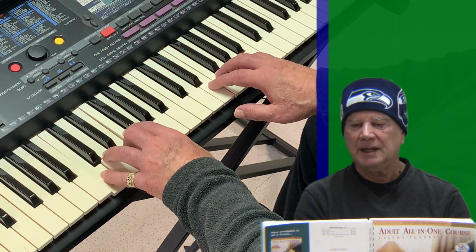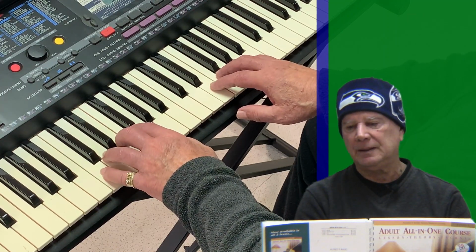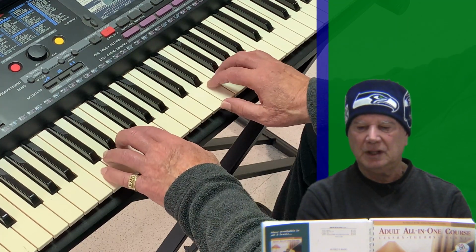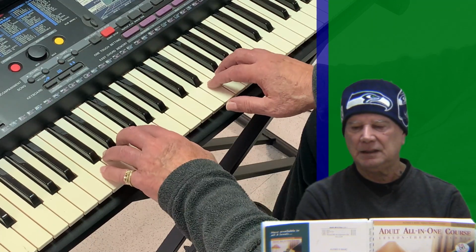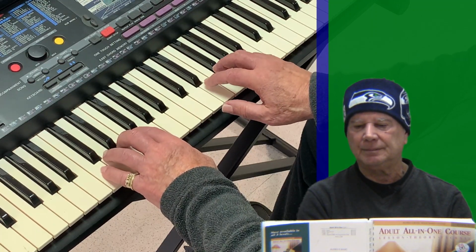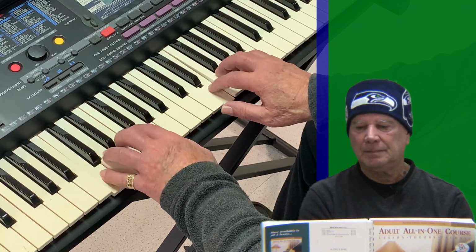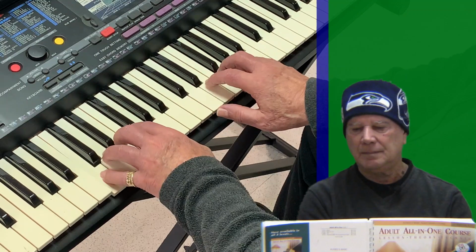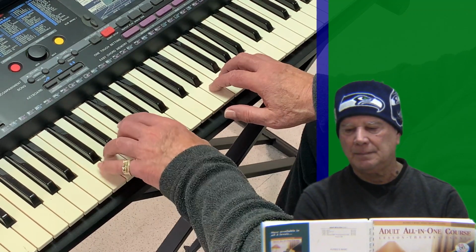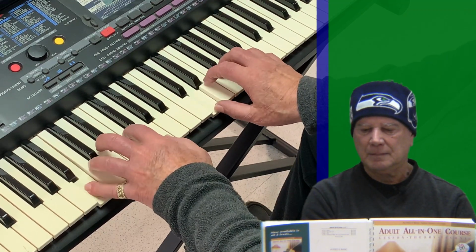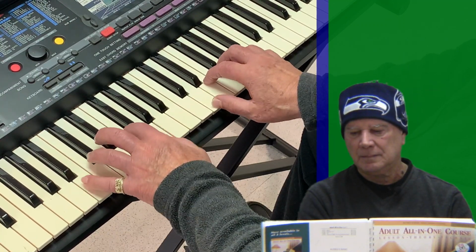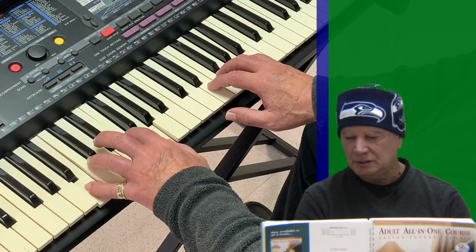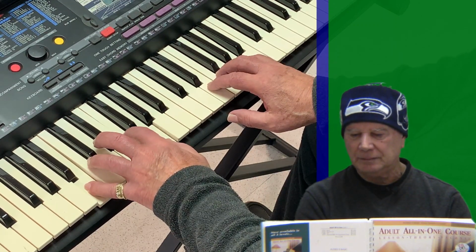Okay, so it says moderately fast, but in the beginning, you're not going to go so fast. So let's just take it a little bit slower to begin with. There's an extended hold, right?